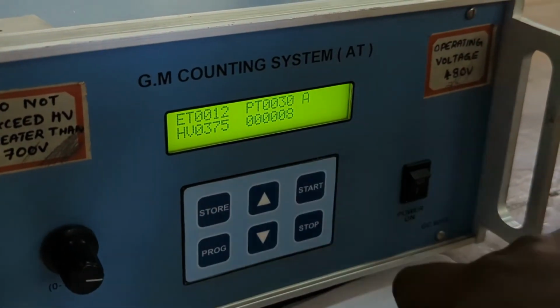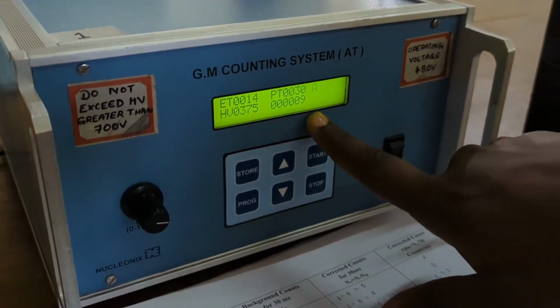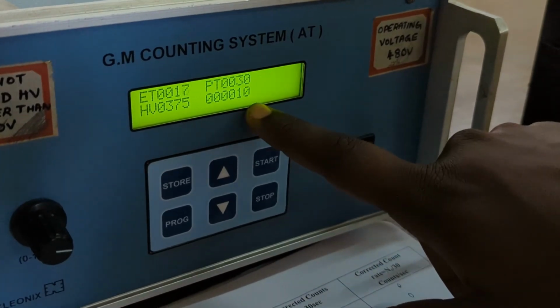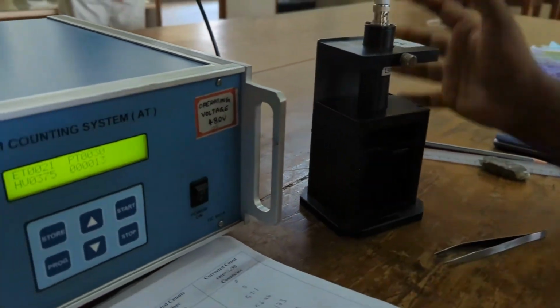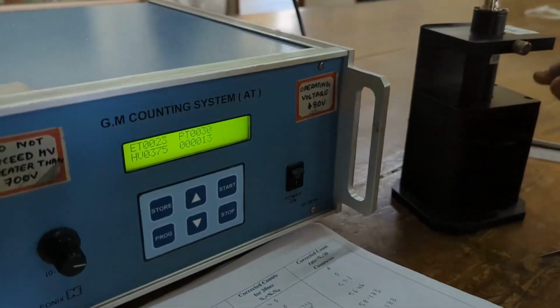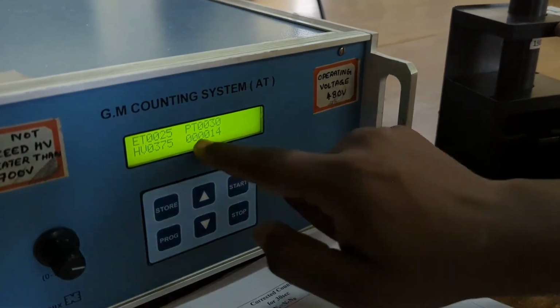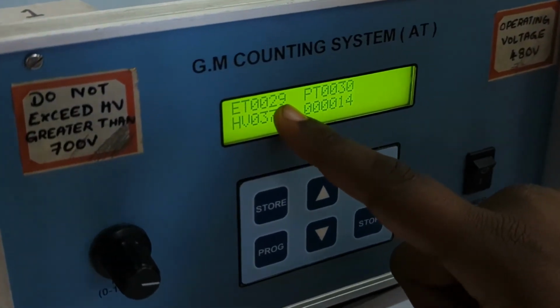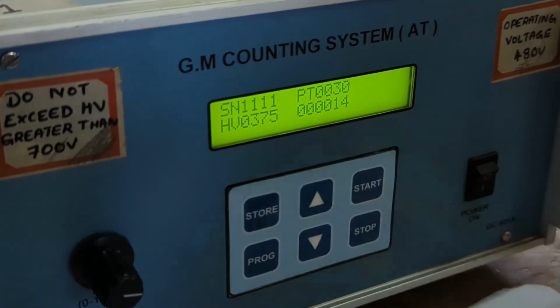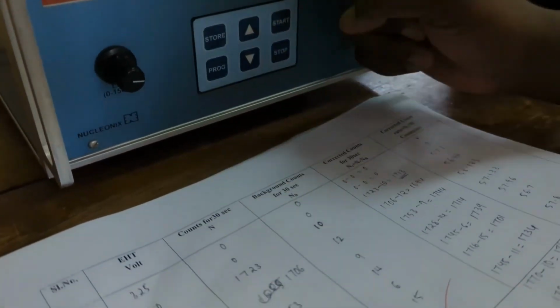So why will this count come after taking the cesium? Why we are able to see some value here is because when we have kept the cesium, it has already ionized the air around it. So this ionized air will be now interacting with the GM tube and showing the count value. Okay, so now it's already been 30 seconds and we can see it's showing 14. So the previous number, that is what we have got with the cesium, minus this will give the NC value.